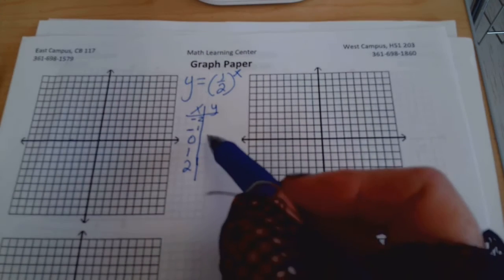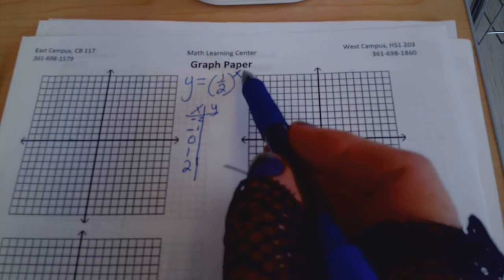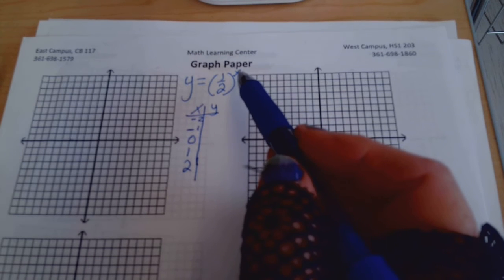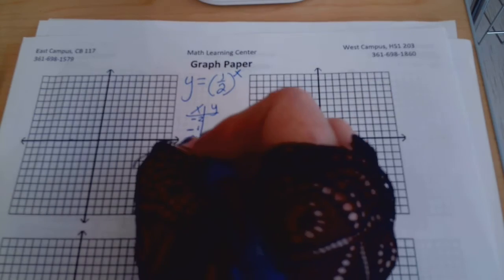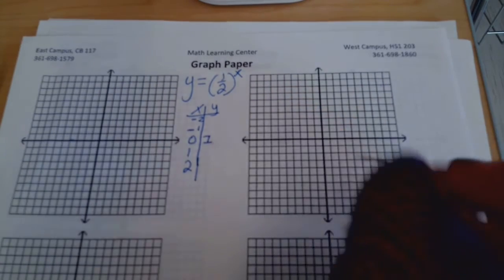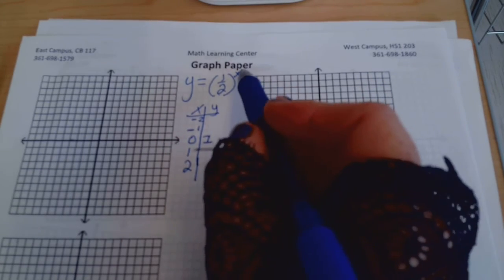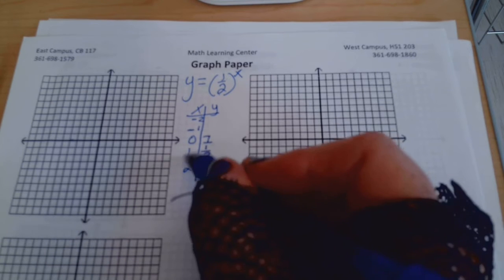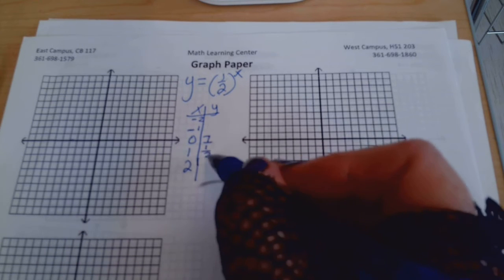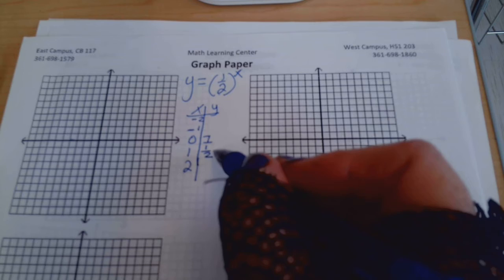It's always right to start with anything to the 0 power. So remember from our exponent rules here, anything to the 0 power is 1. So 1/2 to the first power is just going to be 1/2. So it's the opposite. See, these positive numbers are actually producing fractions less than 1.